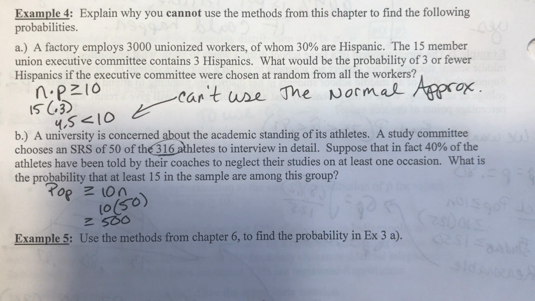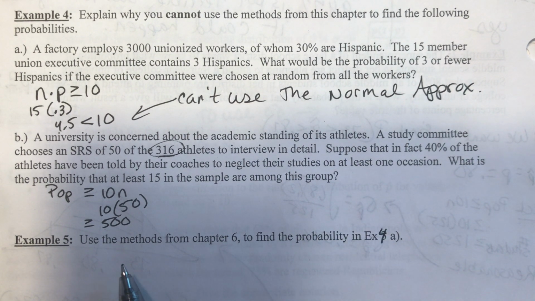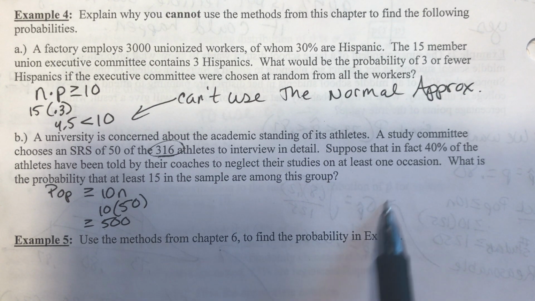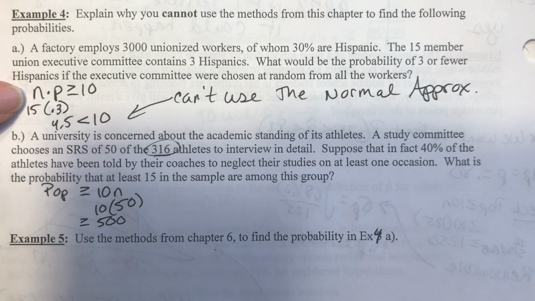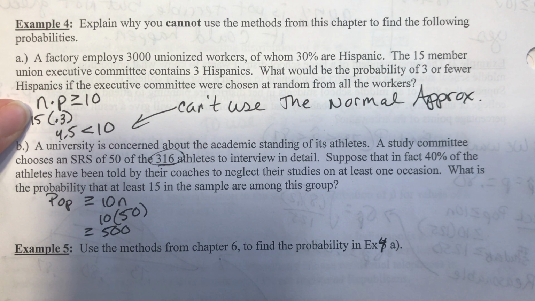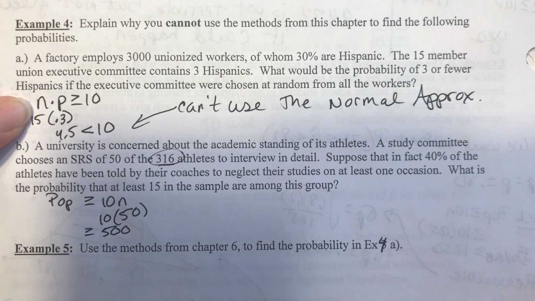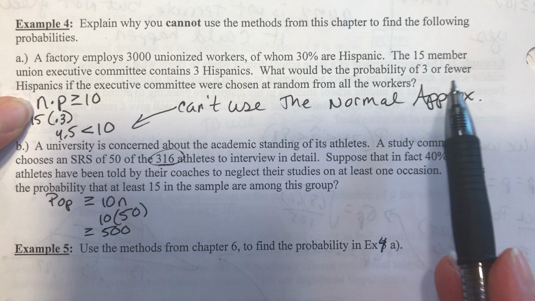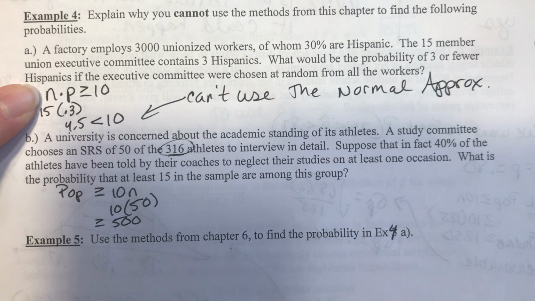Now, here's the trick. How would we do this? And this would be example 4. Using the methods from chapter 6, what we just tested on recently, we want to find the probability for this here. This problem back here was actually what kind of problem? We couldn't use the normal approximation to do the probability, but we have a fixed number of trials, and we have success and we have failure, which means it's a binomial problem.